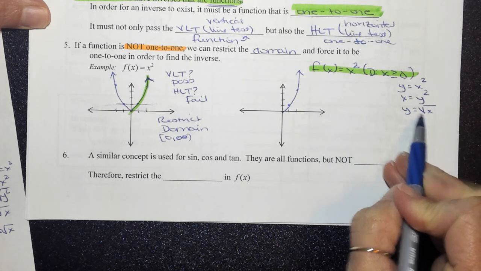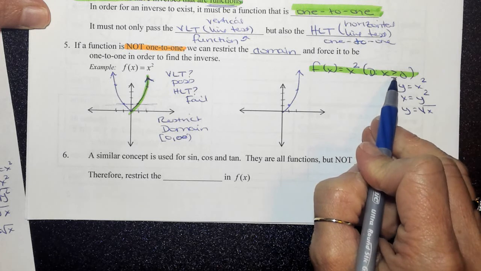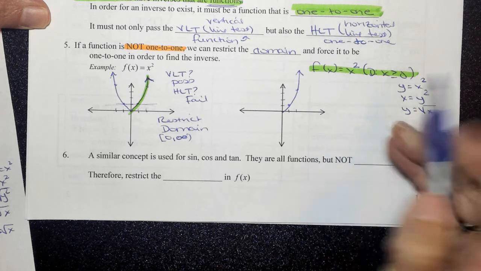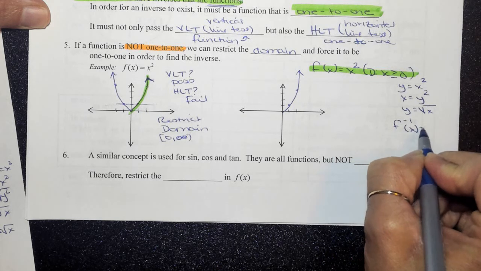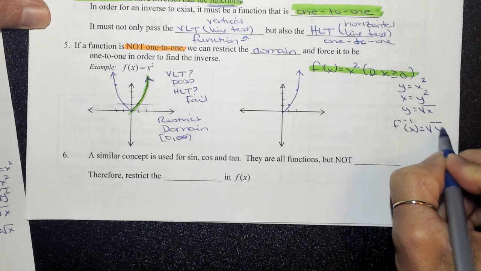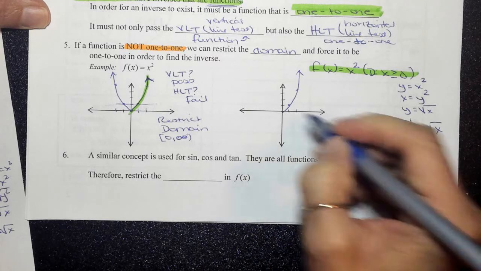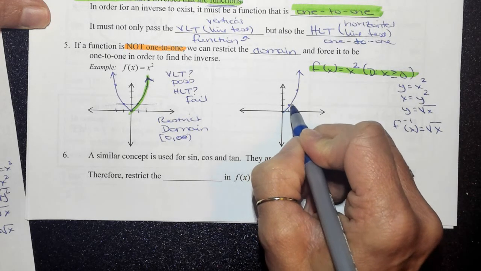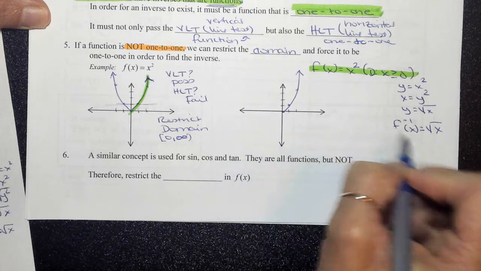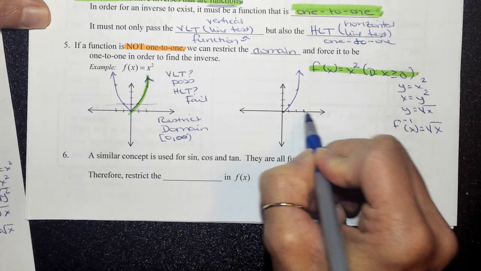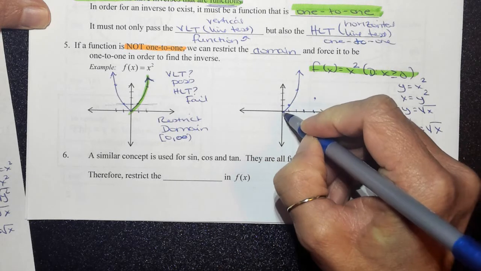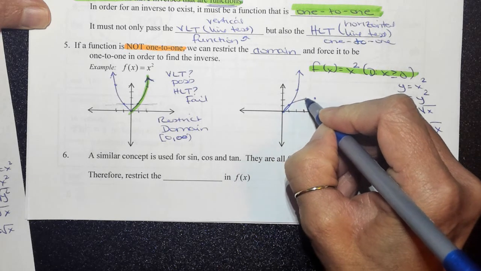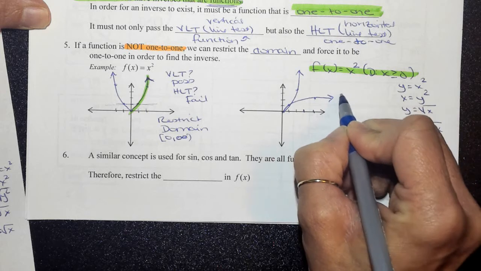This is positive because we're dealing with all values greater than or equal to 0. So this is going to be my inverse, which means now I have 0, 0, 1, 1, and now I would choose 4, 2 because it's easy. Square roots. This is my inverse.